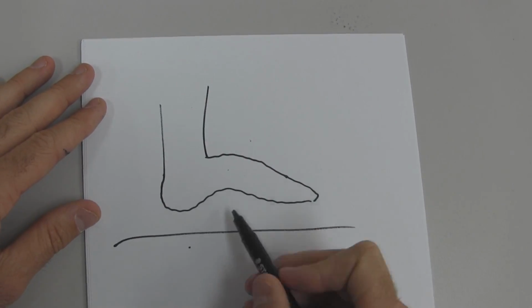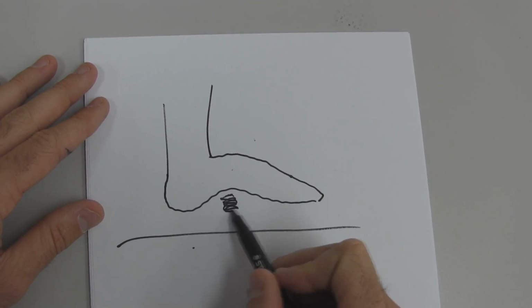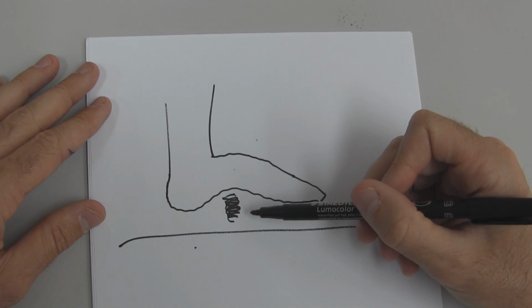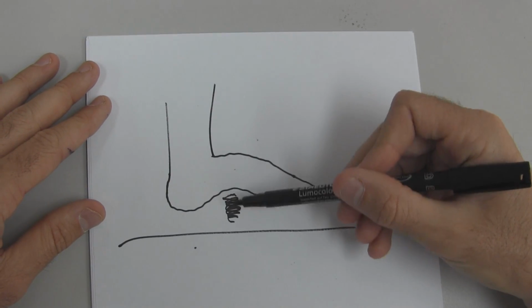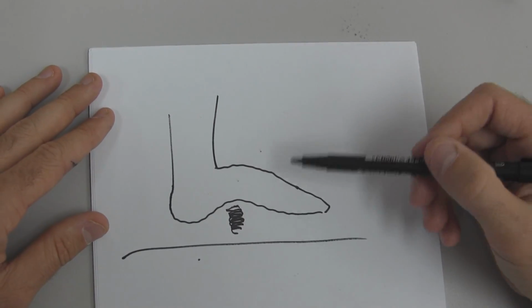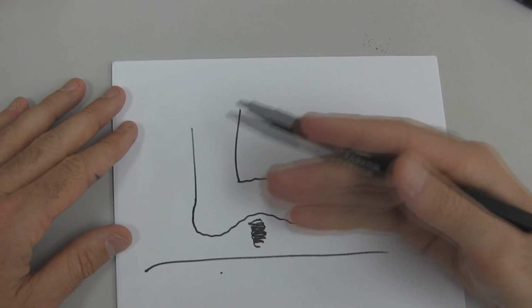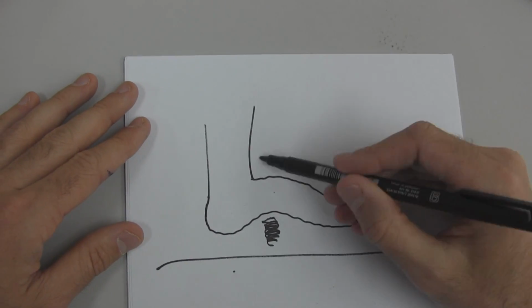It's best to think of the arch as a spring. So if the arch works like a spring, when this arch collapses, the spring helps to shock absorb, and then upon release of that spring, it helps to propel our body in a forward direction.